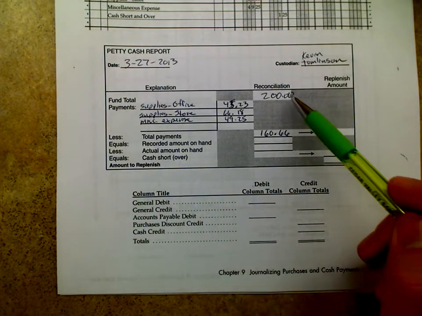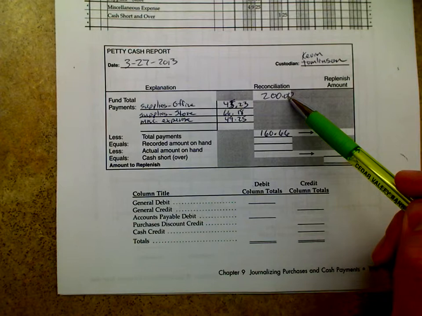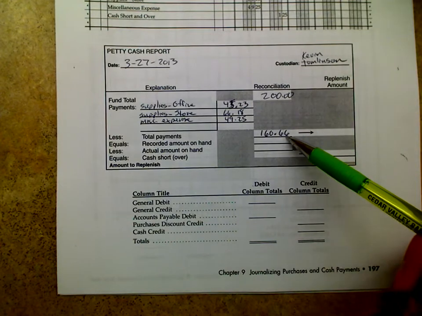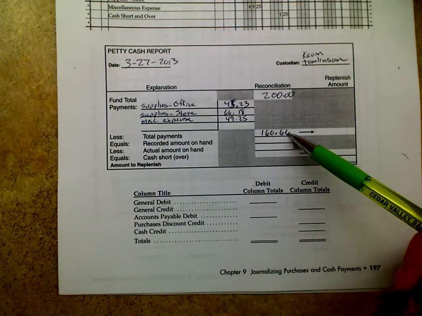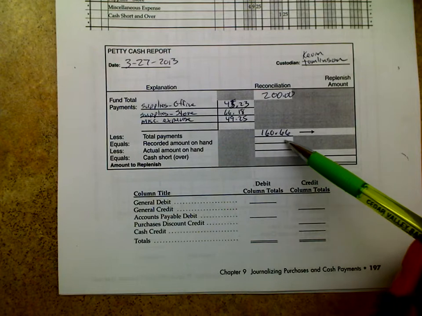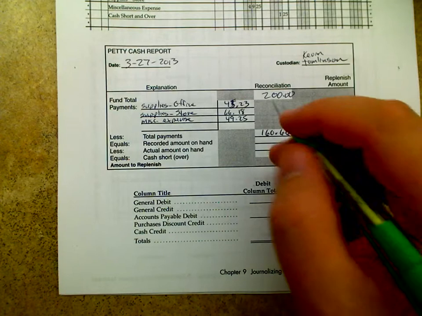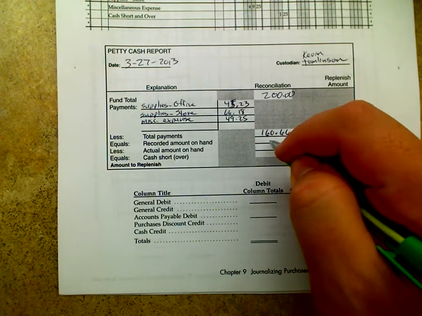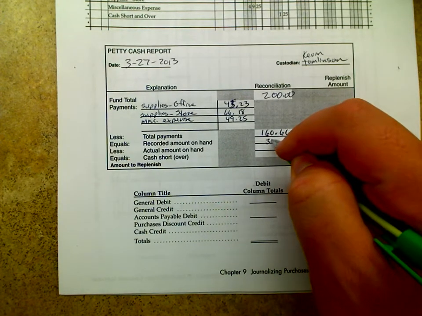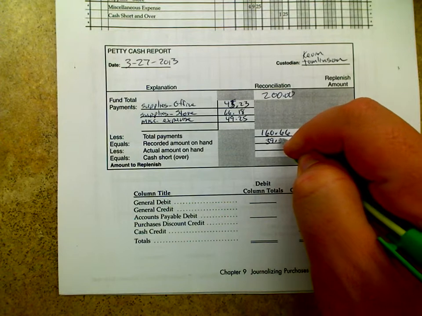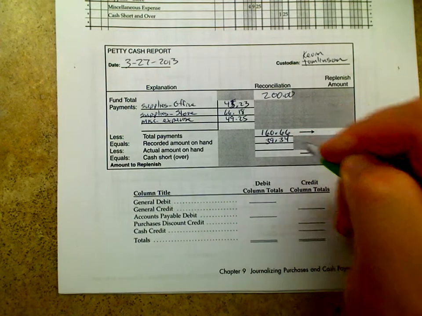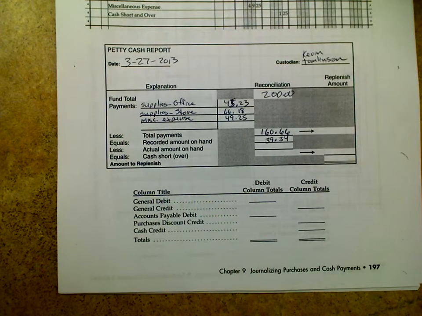So we take our $200 that we initially had, we subtract 160.66, and this gives us the amount of money we should actually have in there. And that is $39.34, right? Correct?